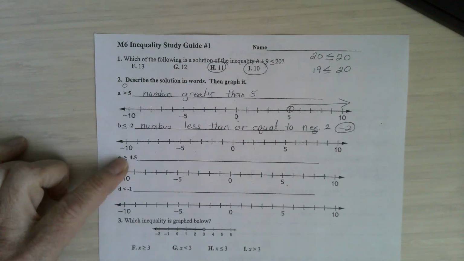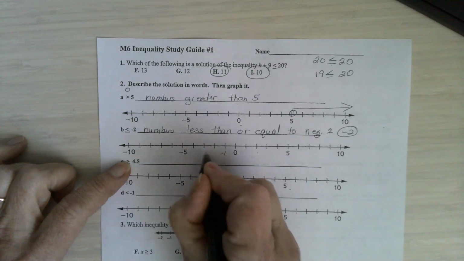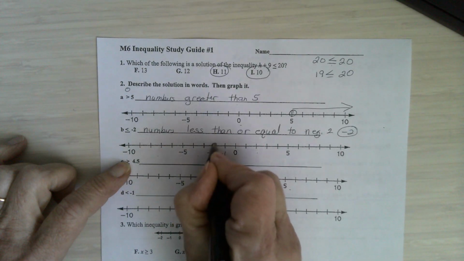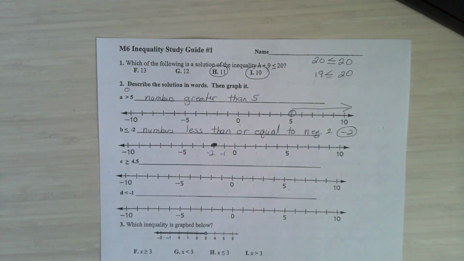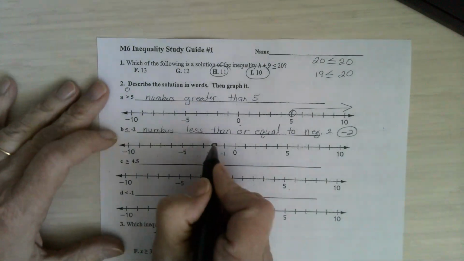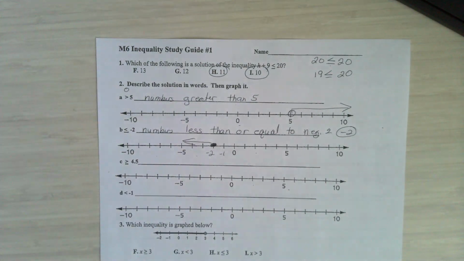Now let's go on and graph this one. I'm going to put a closed circle on the negative 2. This would be negative 1, negative 2. A closed circle on the negative 2. Then it's smaller. Less than or smaller goes to the left. Now let's go to the next one.